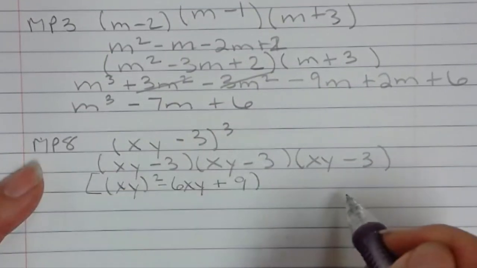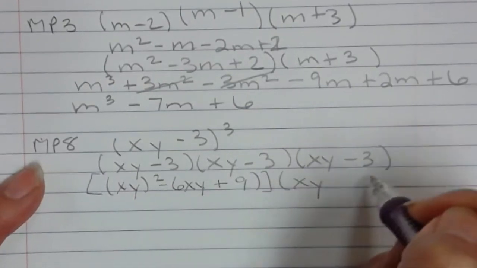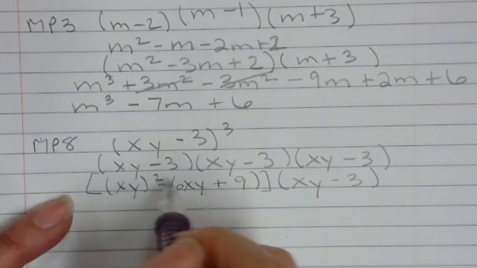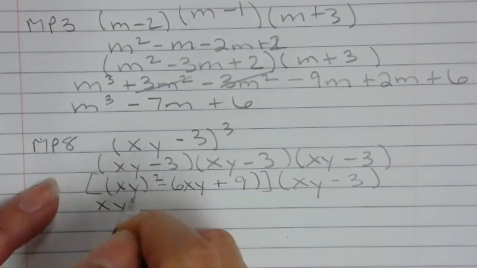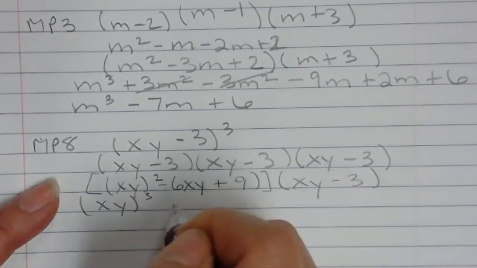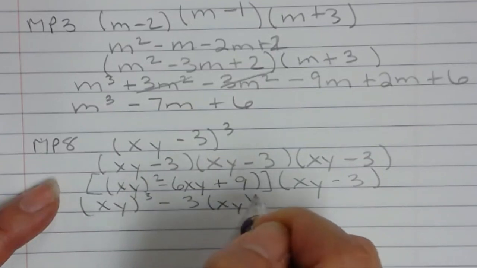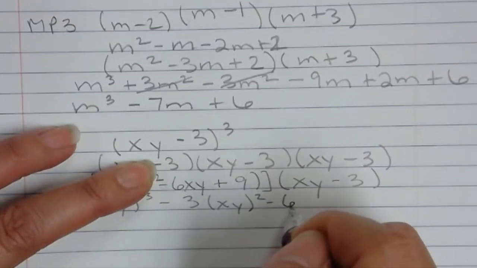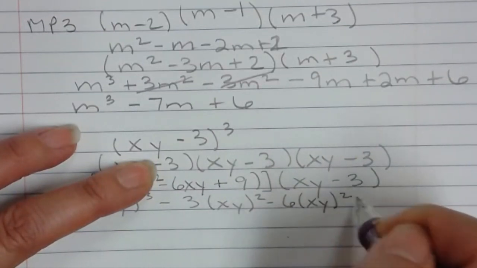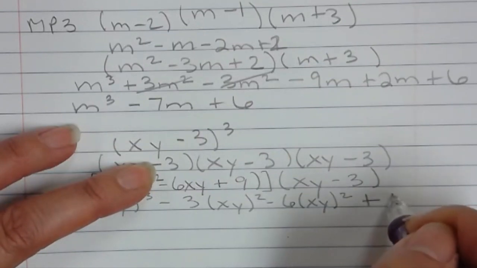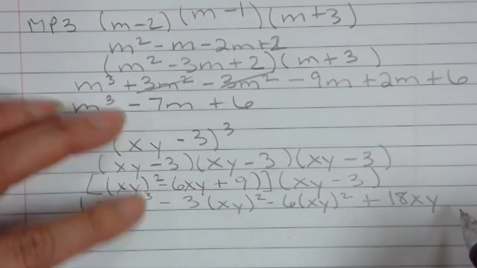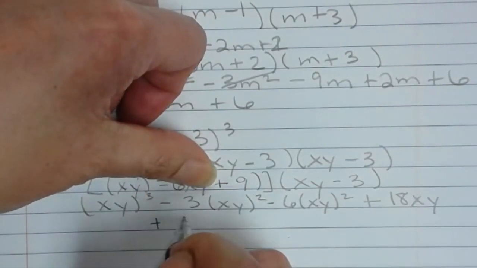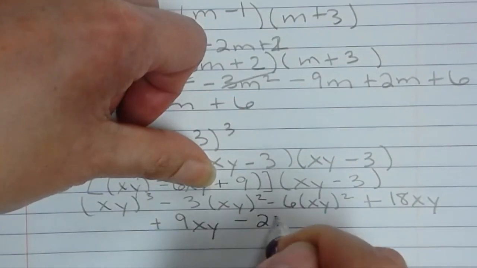That's my trinomial. I'm going to multiply that now by xy minus 3. Okay, so xy squared times xy is now xy quantity cubed minus 3xy quantity squared minus 6 times xy quantity squared plus 18xy, running out of space. Next one, minus, plus 9xy minus 27.